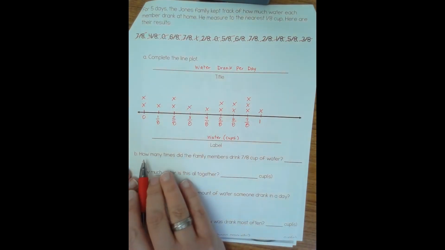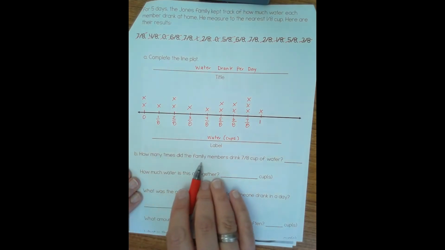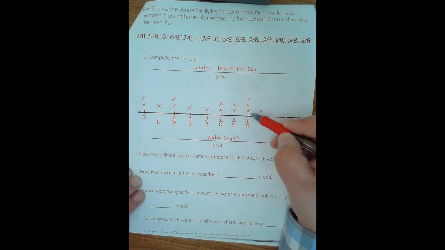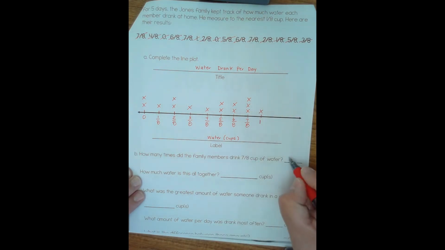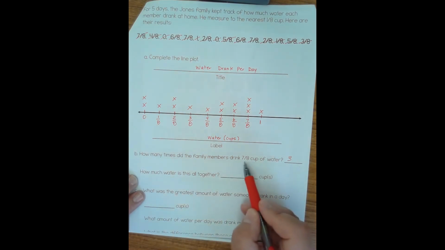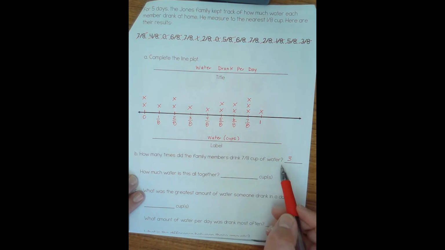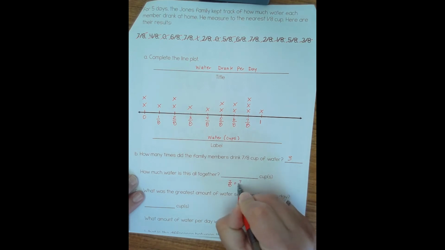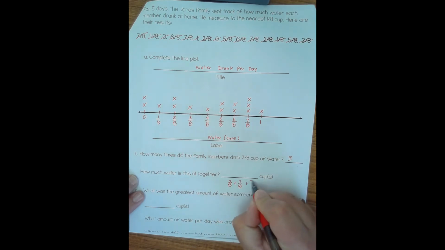Our first question. How many times did the family members drink 7/8 cup of water? Well, if I look at 7/8, they did it 1, 2, 3 times. How much is this all together? So they're talking about 7/8 3 times all together. So we're going to go 7/8 plus 7/8 plus 7/8.